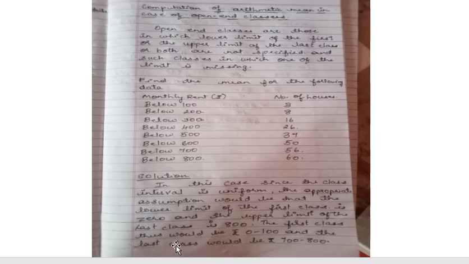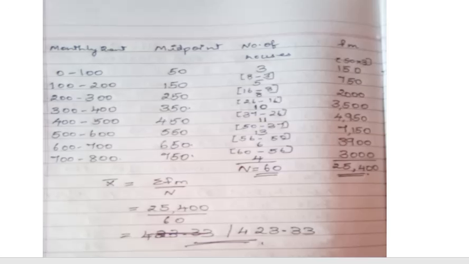So the first class will be 0 to 100. The last class will be how much? Below 800 means your last number ends at 700, so 700 to 800. Okay, so we have to rewrite these values. When you get a problem like this, below 100, below 200 like that, if the below values are given, then we have to do like this and find out what value we can write here. Okay, so let us see the solution.